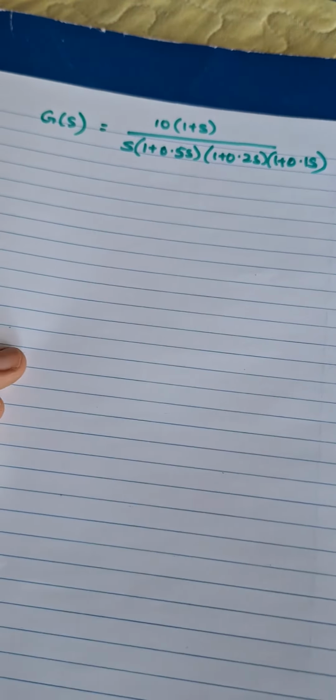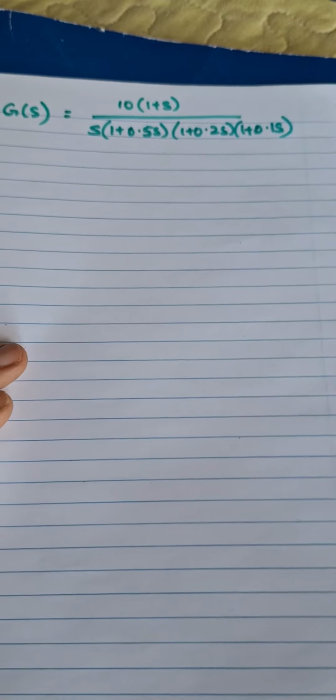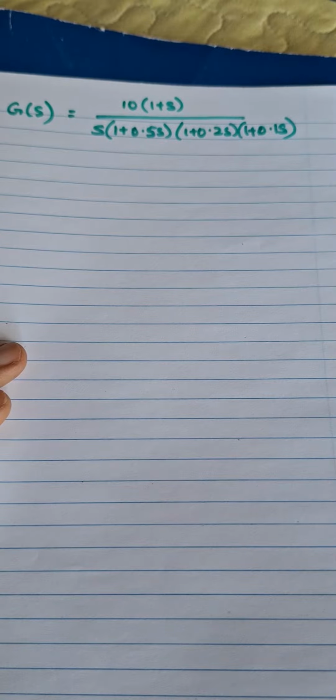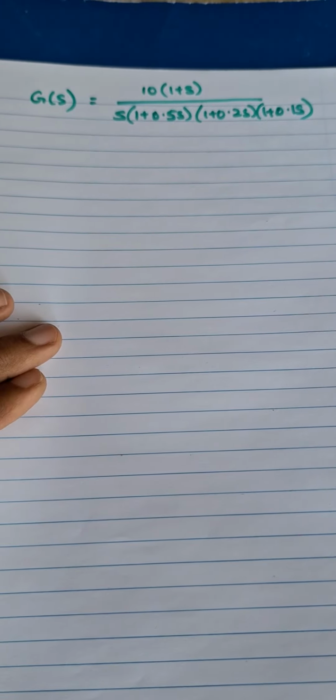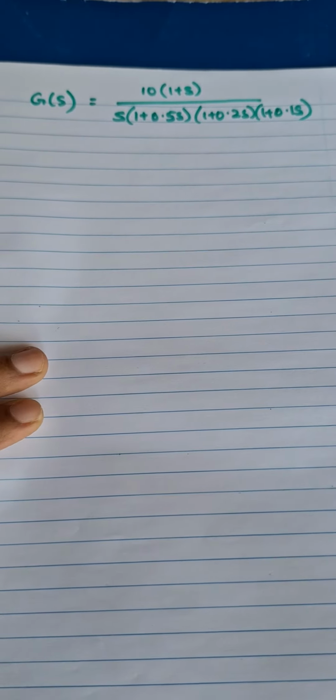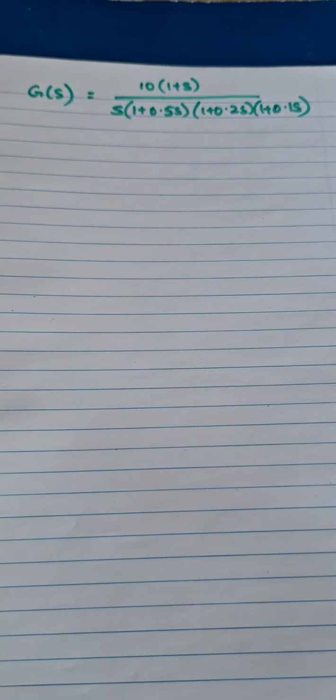So this is the equation we got. Now what are we going to do? We should start the Bode plot. So what is the first step in Bode plot? The first step in Bode plot is to substitute.